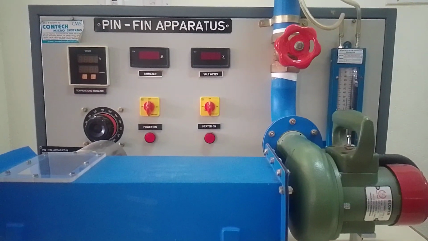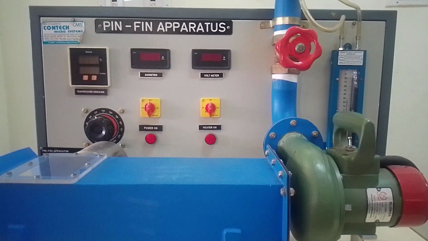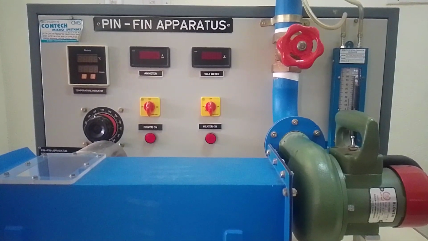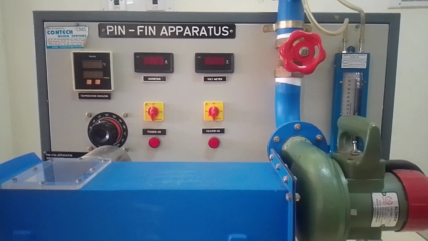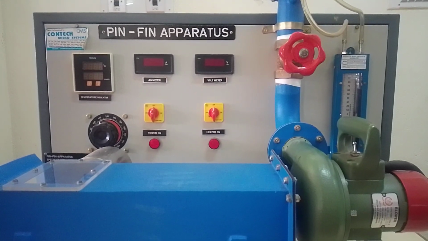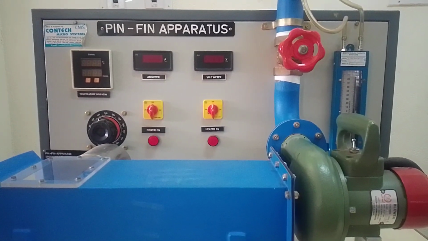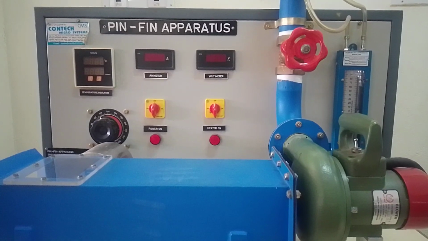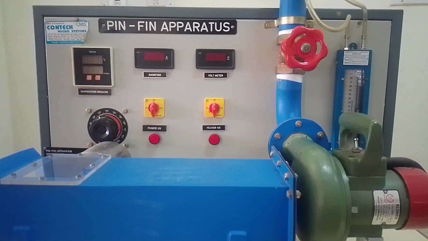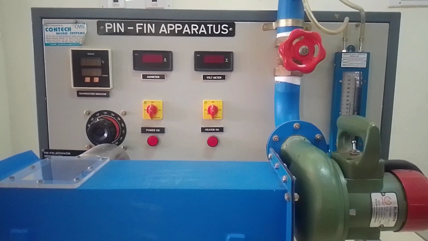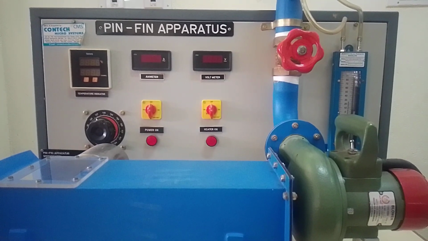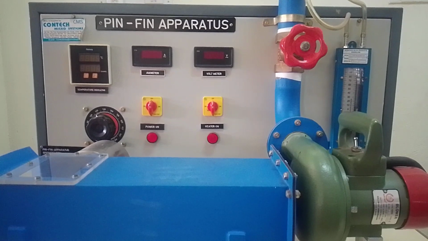So here in this experiment we are going to find out heat transfer through a pin fin. Let us first know what a pin fin is. These are the extra projection surfaces over the cylinder heads to transfer the heat to the atmosphere. Here in this experiment we are going to determine the effectiveness and efficiency of the pin fin under natural convection and forced convection heat transfer.